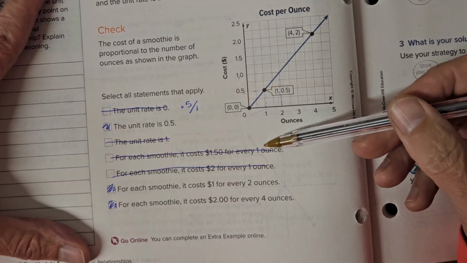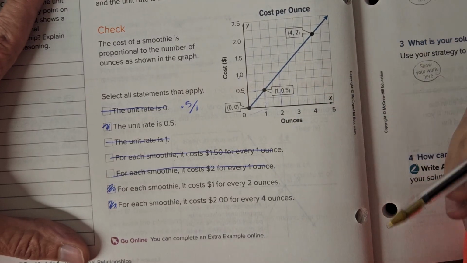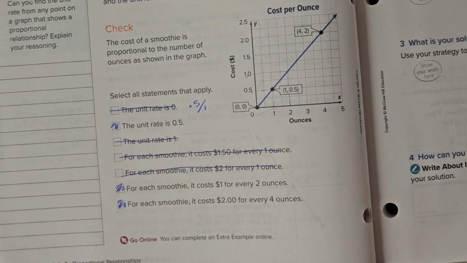Use your graph to give you some answers. That is doing math. It's just a little different. It's not so computational. Okay?